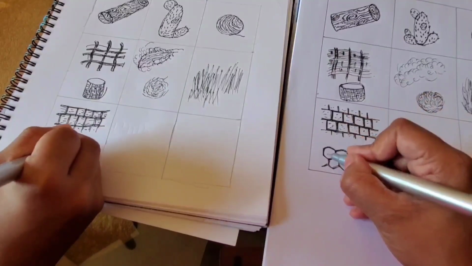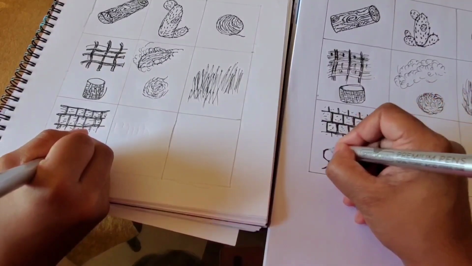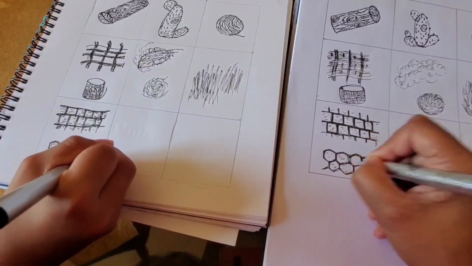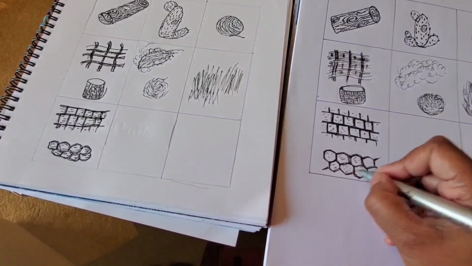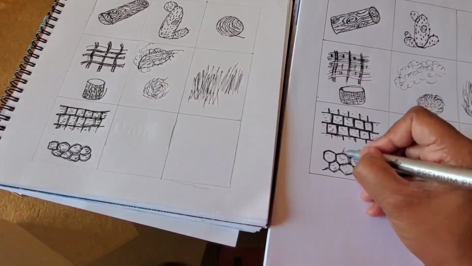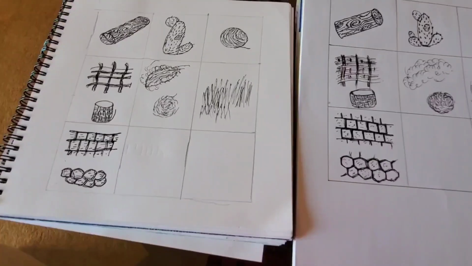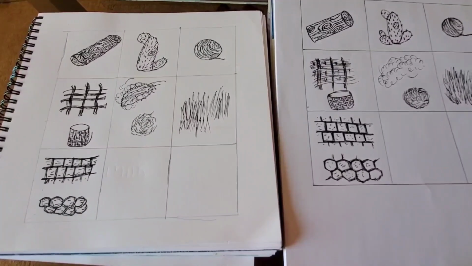And same as before, we don't want them to be so flat, so we are going to add some pores to it. Yeah, and there we go. We have our brick texture.